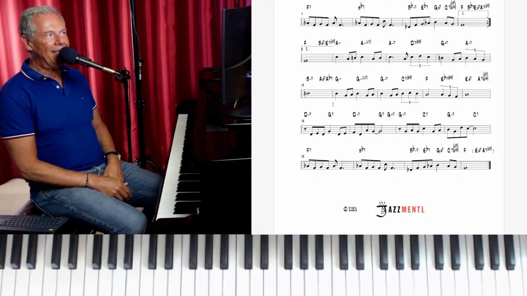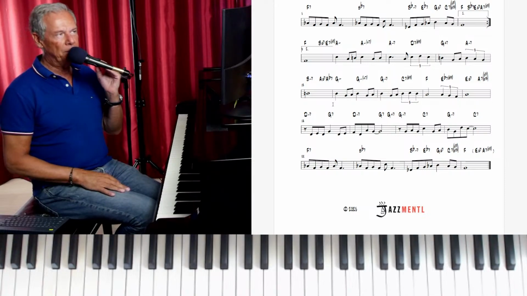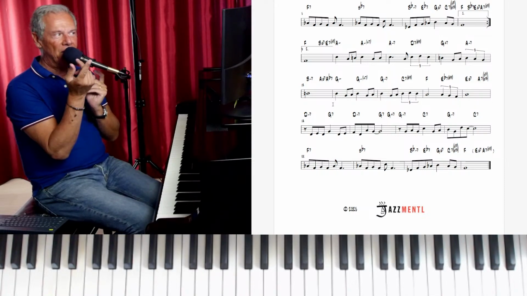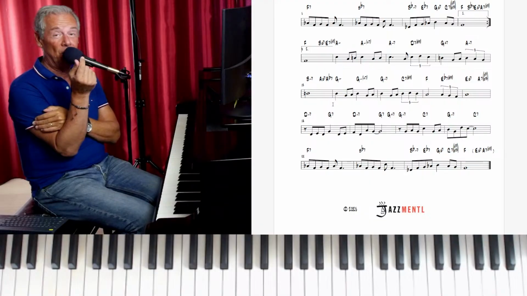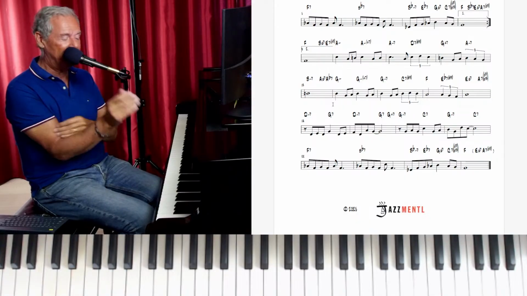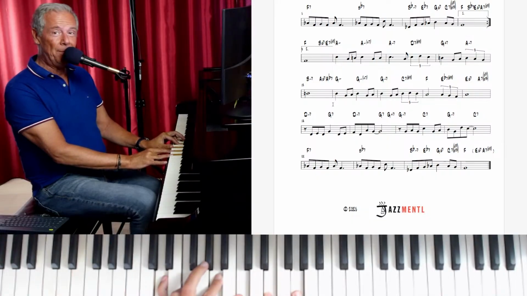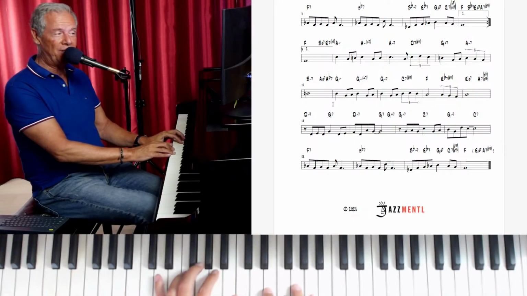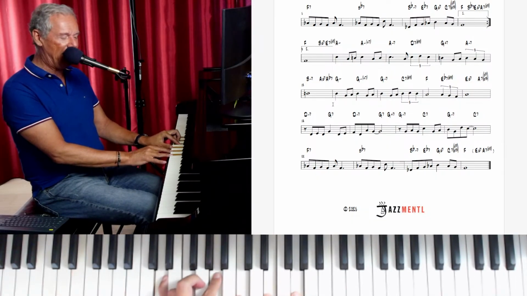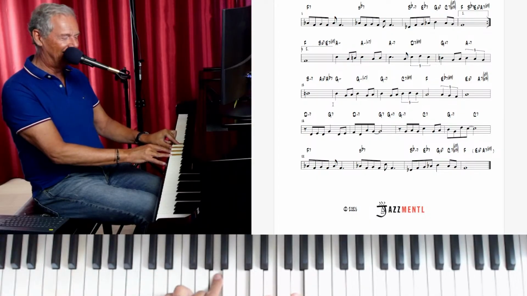So when getting to the bridge, notice the difference between the first time ending and the second time ending. The first time ending goes back to D minor. The second time ending goes to A minor. Now, the relationship between A minor and D minor is actually very close. If you take a look at a D minor 11th chord, which we just discussed, A minor is also in there.